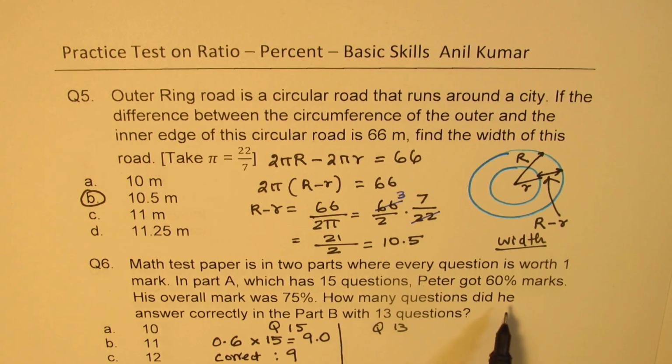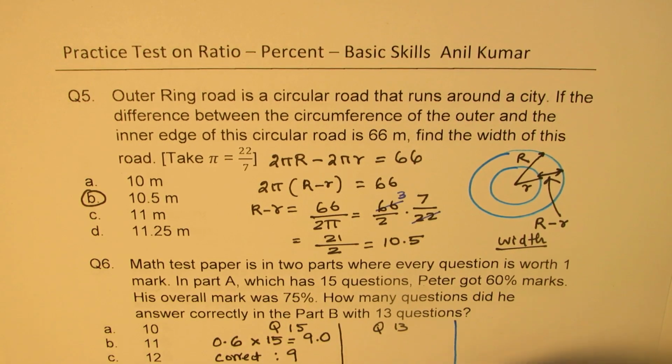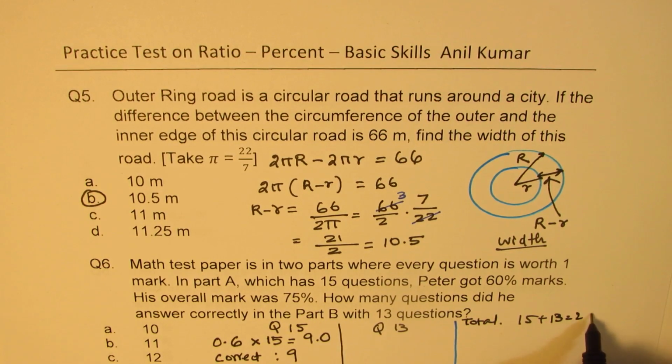Now we are saying that overall it is 75%, right? So overall means what? Total. So total questions are 15 plus 13, which is 28. So Peter got 75% of 28. Do you understand? 75% marks of 28.